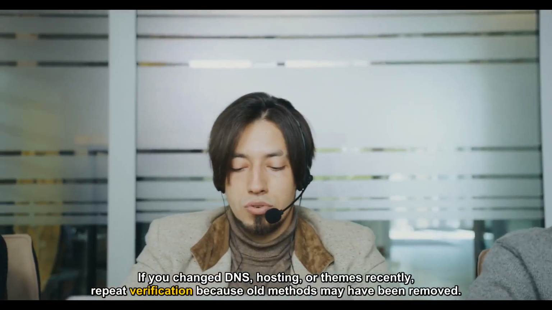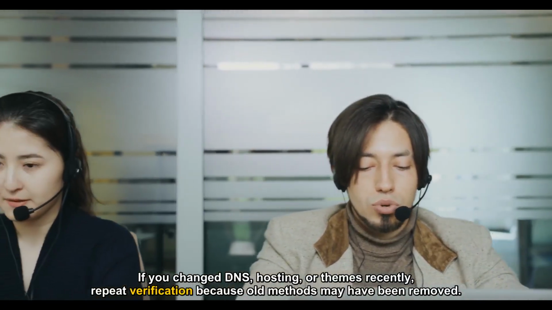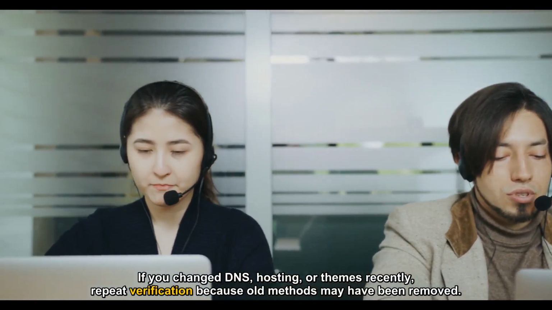If you changed DNS, hosting, or themes recently, repeat verification because old methods may have been removed.